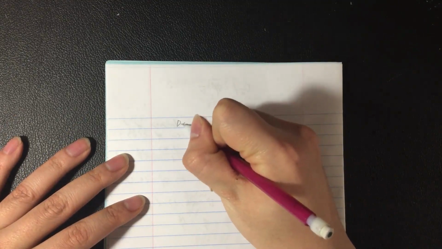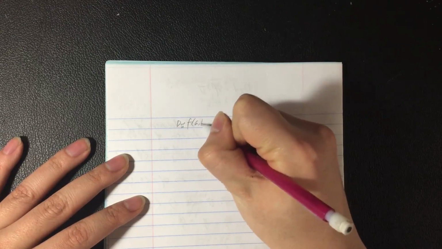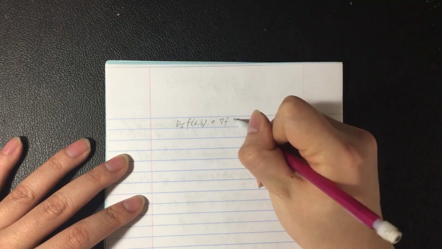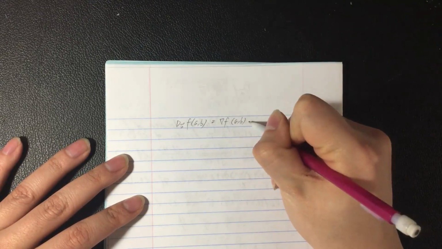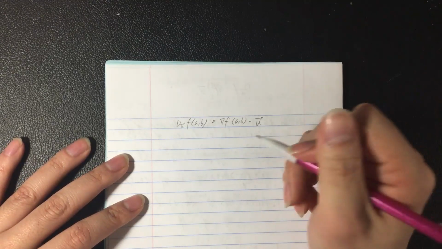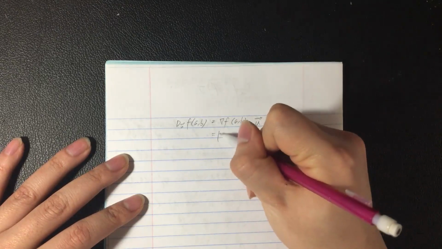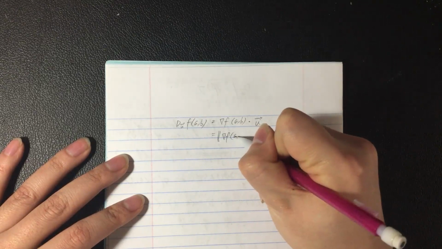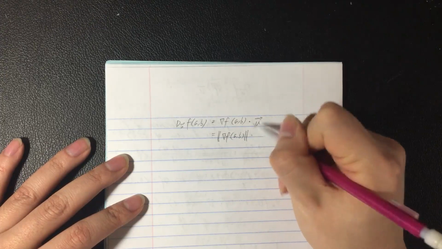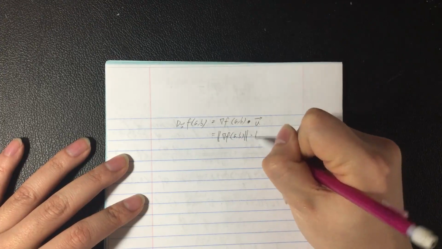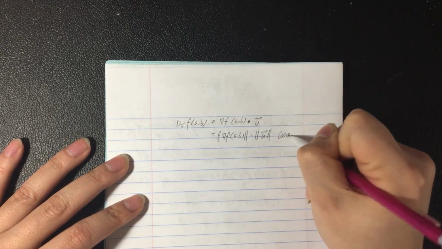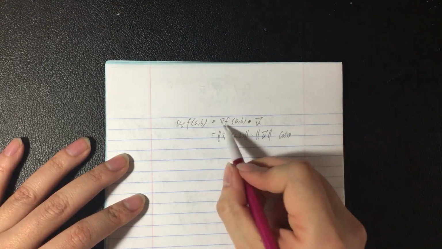The directional derivative of function f at (a, b) in the direction of u is the gradient of f at (a, b) dot the unit vector. This is a dot product. For dot product, there's a formula that says it equals the magnitude of the gradient of f at (a, b) times the magnitude of u times cosine theta, where theta is the angle between these two vectors.